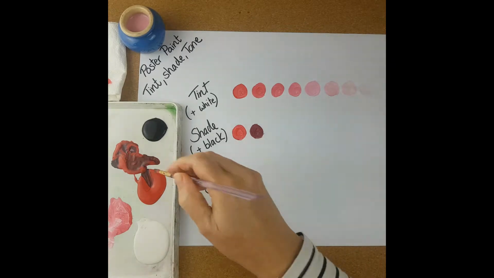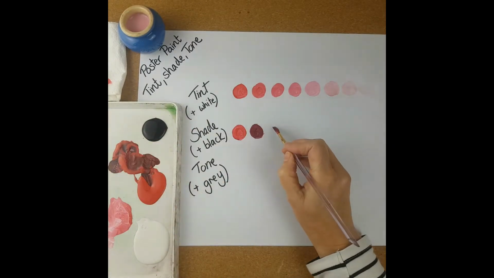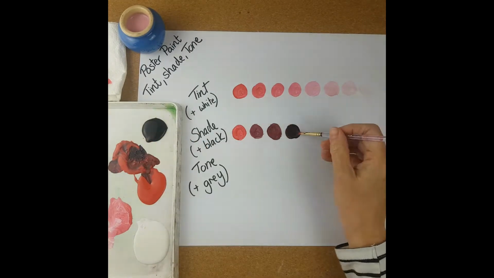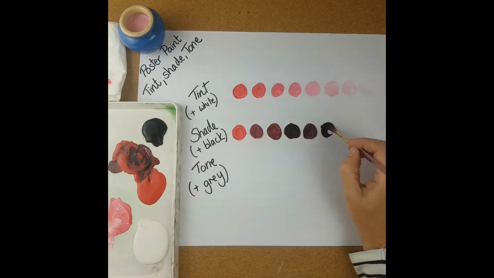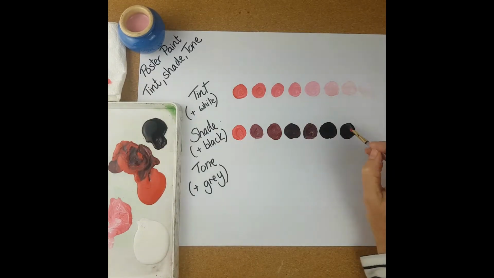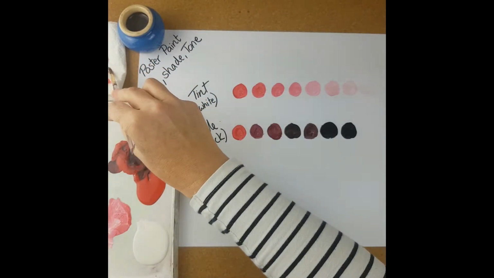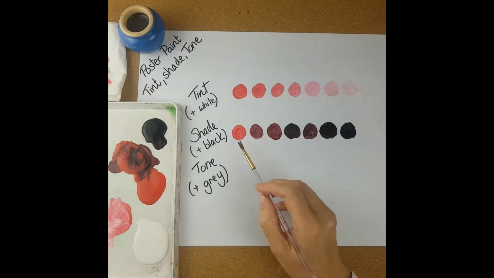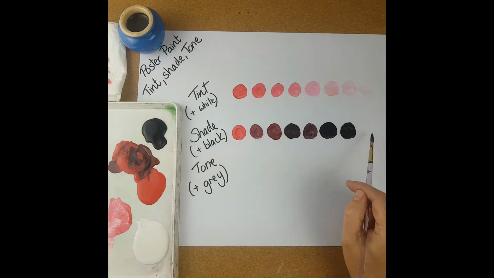But you can still see its red colour. Okay, so this is how you create a shade. I think I went in a bit too heavy with the black. I could have been more careful.